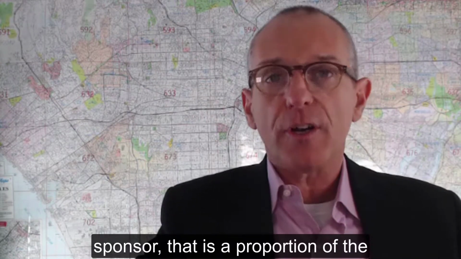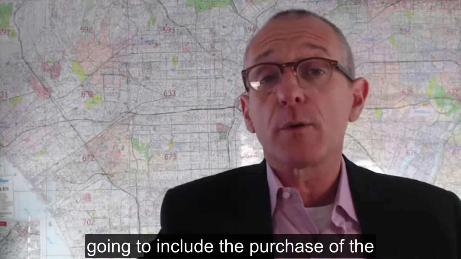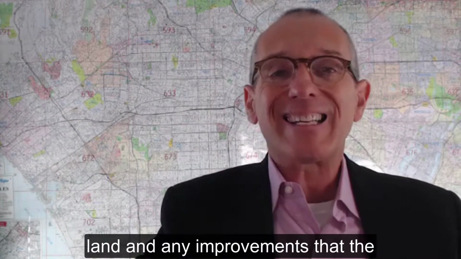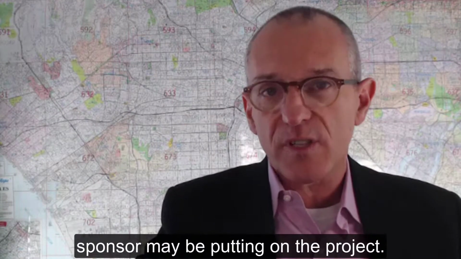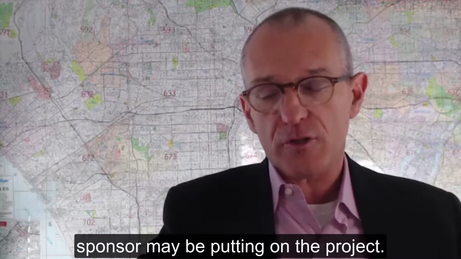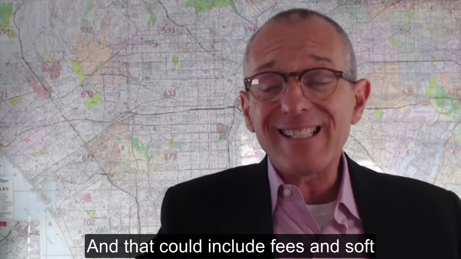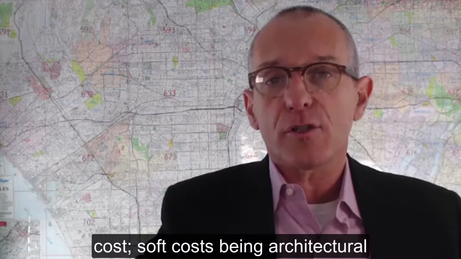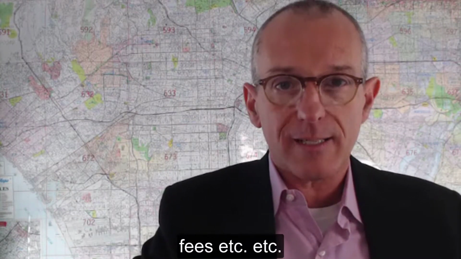Now, the loan to cost is the amount that a lender will lend to a sponsor that is a proportion of the total cost of the project. And the total cost of the project is going to include the purchase of the land and any improvements that the sponsor may be putting on the project. And that could include fees and soft costs, being architectural fees, etc., etc.